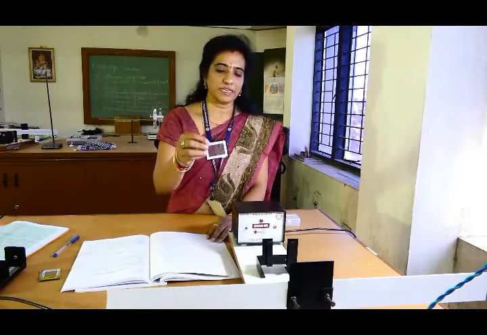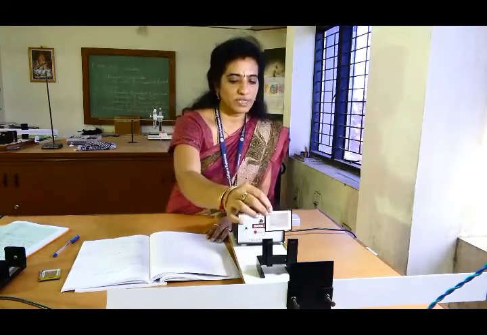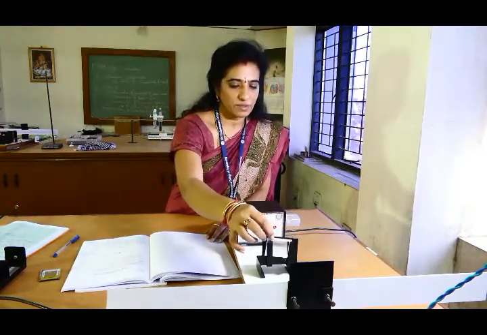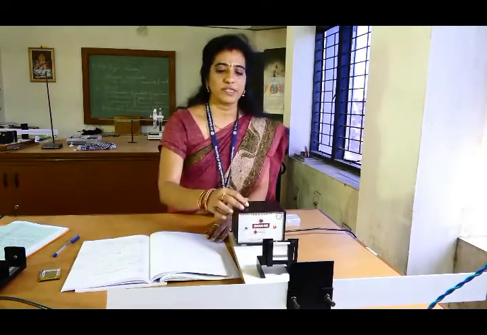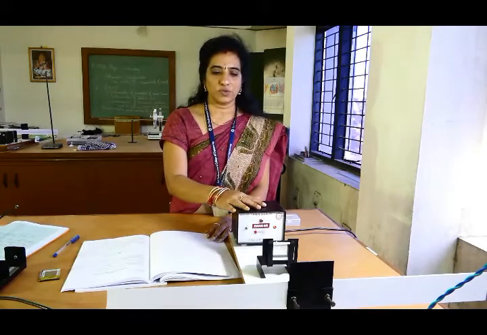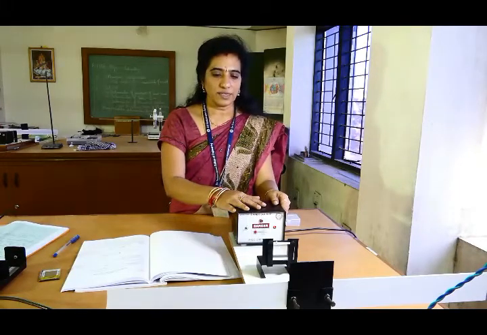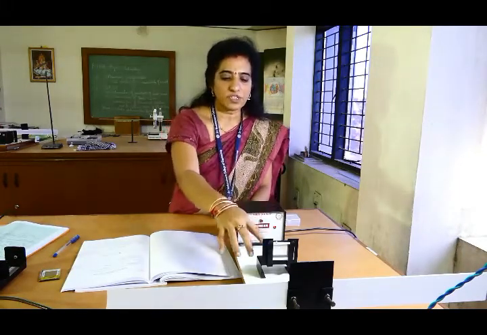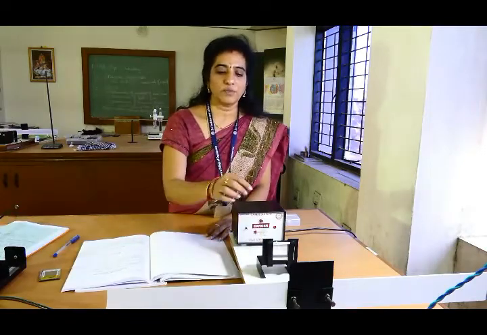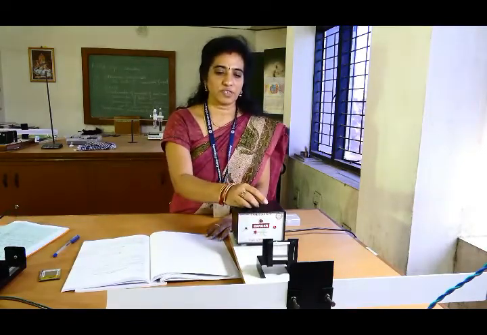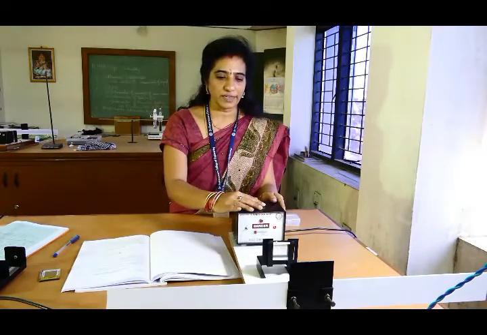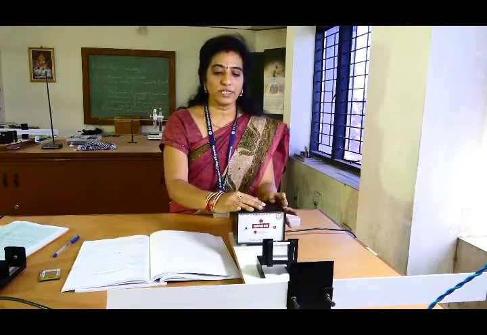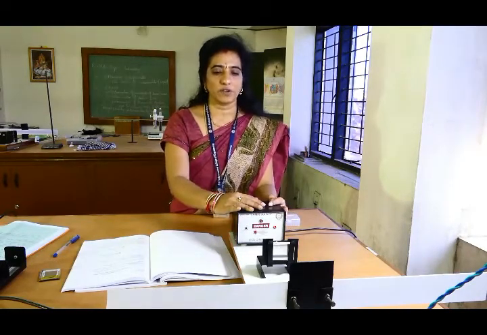So this is a grating element. This has to be fixed onto the grating stand. After fixing the grating element onto the grating stand, you can switch on the laser source. As I said earlier, about 2500 lines per inch have been drawn in this grating element. When the light is made to pass through such a grating element, due to the lines drawn on that grating, various orders are displayed on the screen.